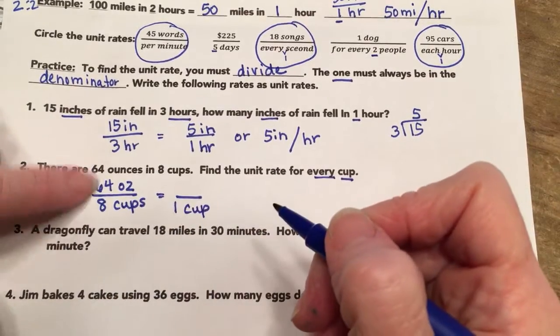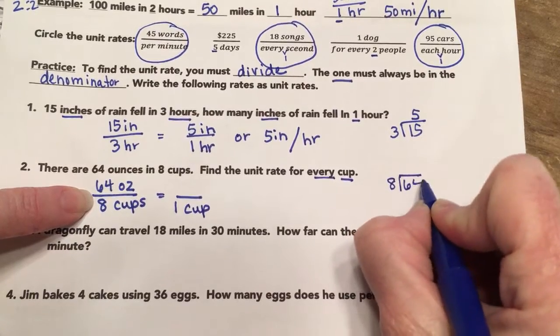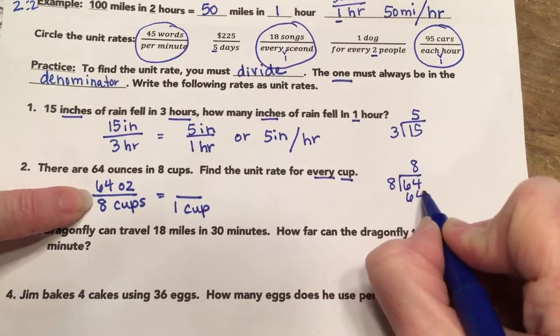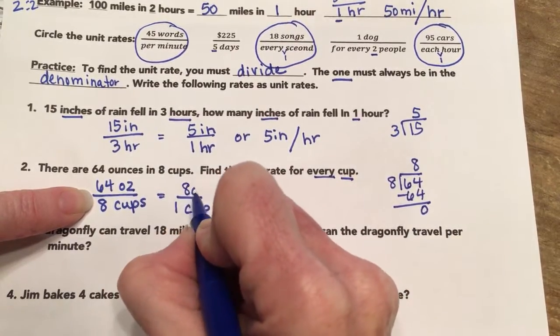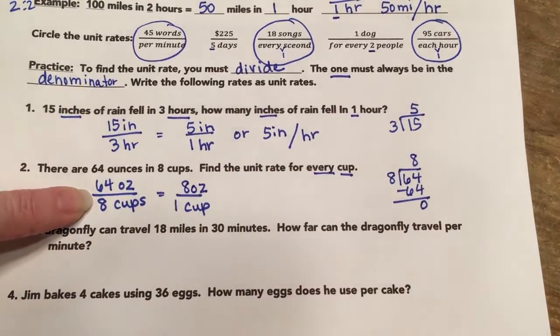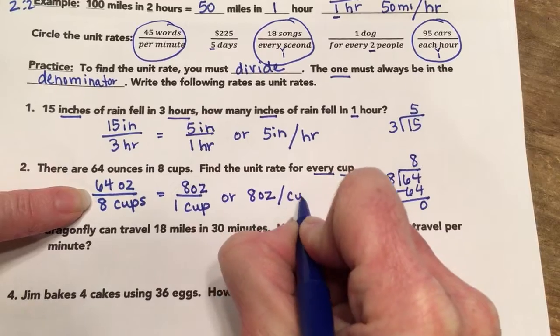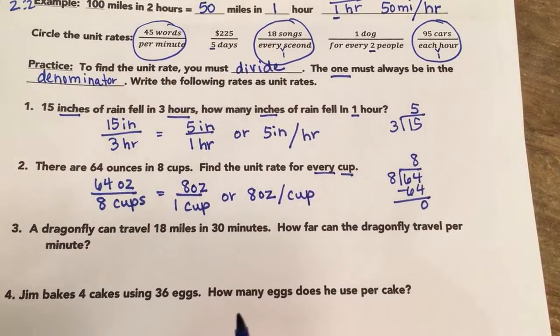All right, so the way to do that is to divide. So if I divide top in, bottom out, then 8 will go into 64 8 times. So this leaves me with 8 ounces over 1 cup. And again, I can rewrite that as 8 ounces per cup. Okay, the per cup just means 1, even though you don't see the 1 there.